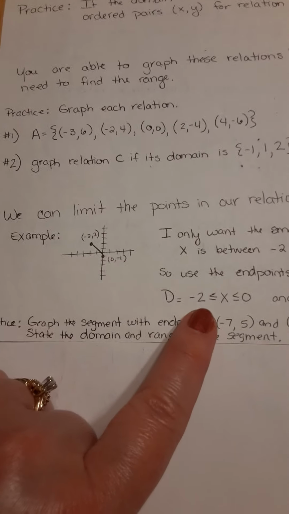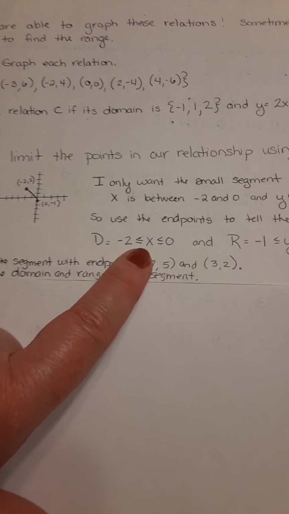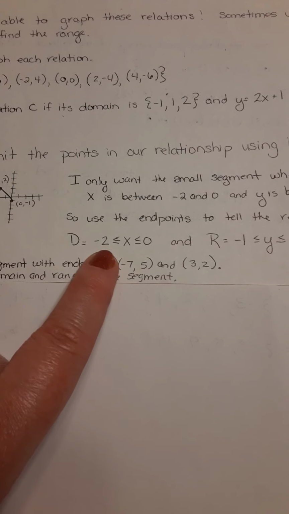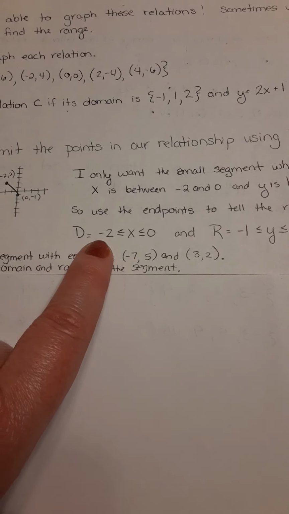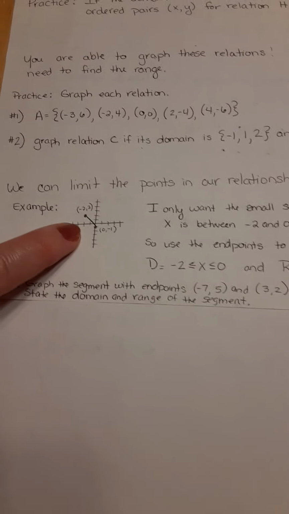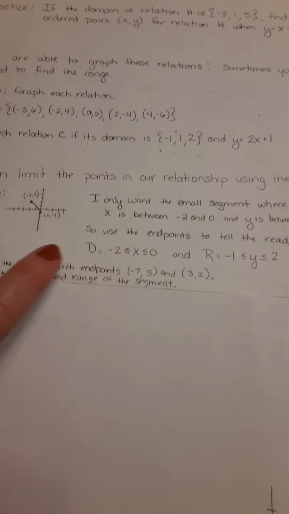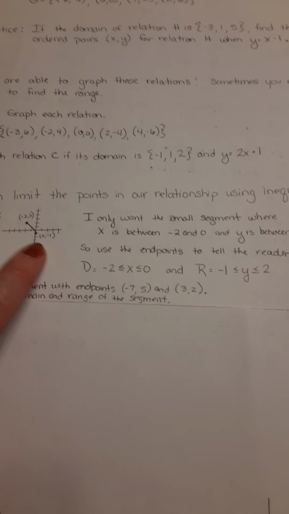So what I'm going to do is, my domain is always my x value. So I'm going to write x is between my smallest value for x, which is over here at -2, and then I'm going to put where it's my biggest x value, which is 0.